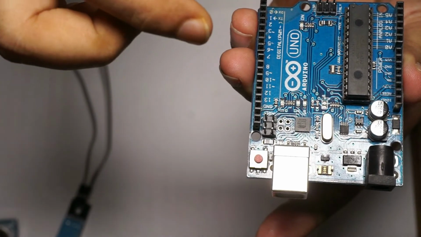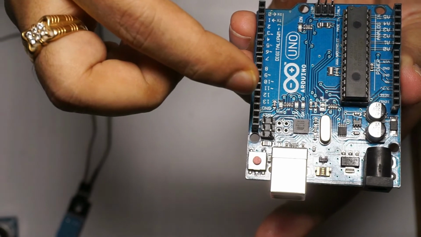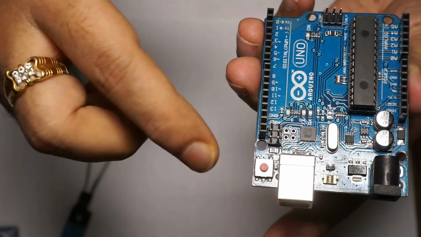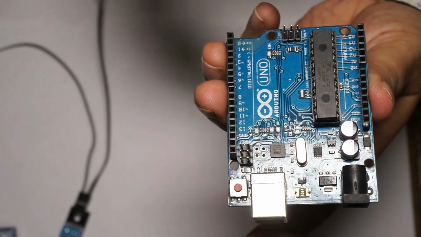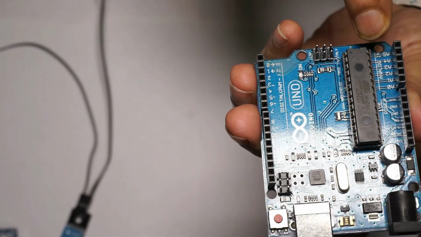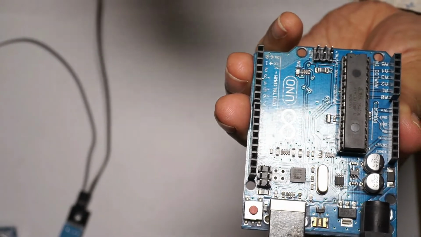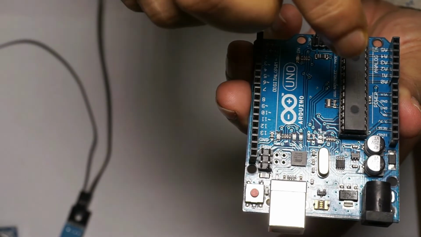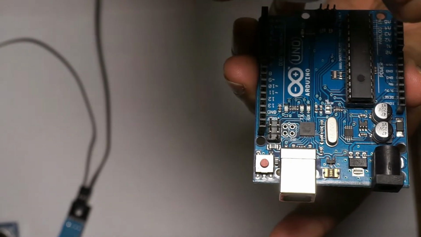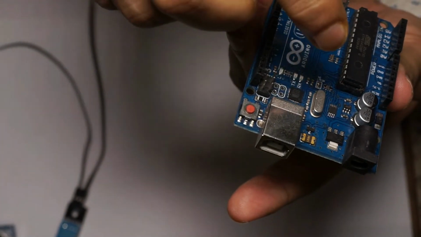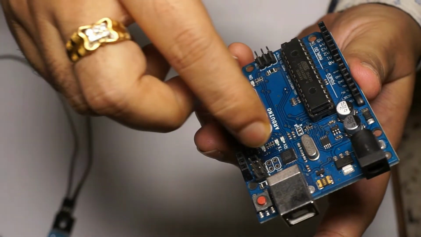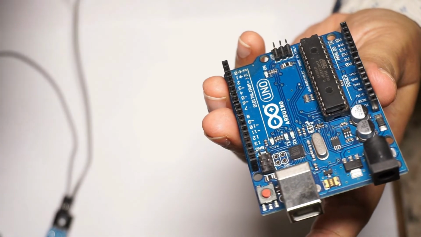Now after that we have one ground pin, and then we have the AREF pin, and the rest are unused. Now over here we have 6 analog pins guys, you can see from A0 to A5. After that we have one VIN pin, then ground pins, then 5 volt pin, then 3.3 volt pin, one reset pin and one IO reference pin. Okay, this is all about the pins, or you can say ports.